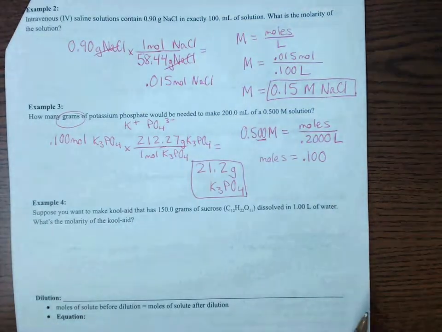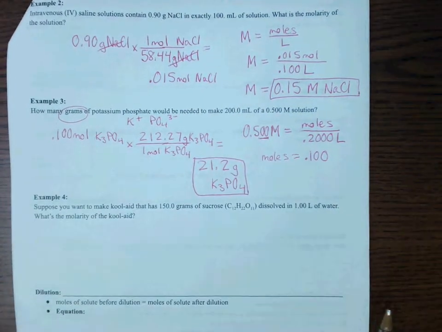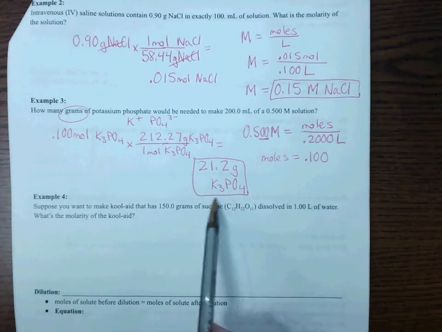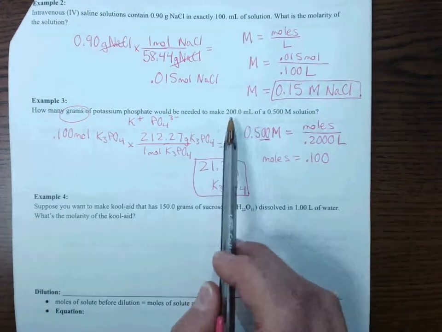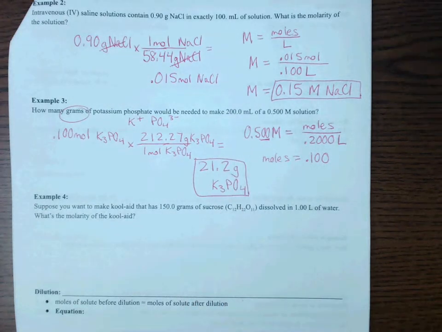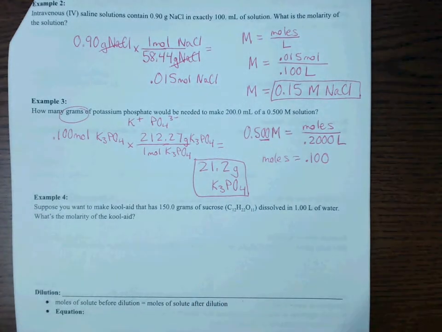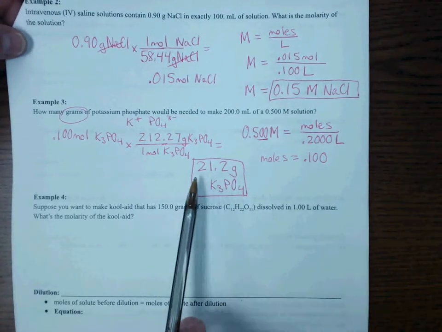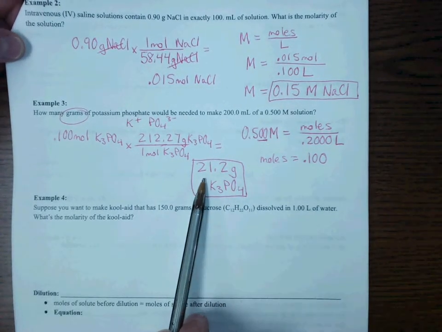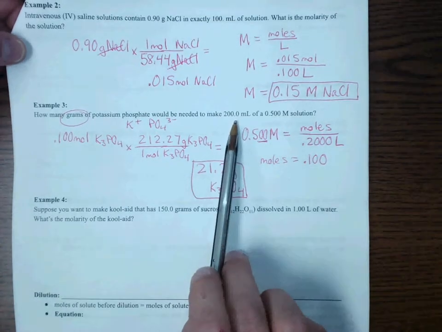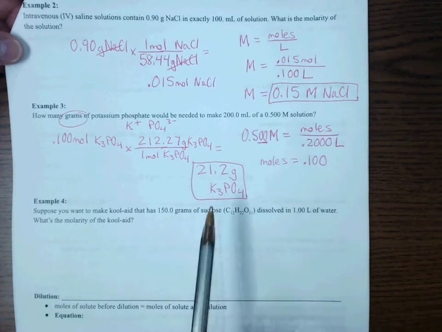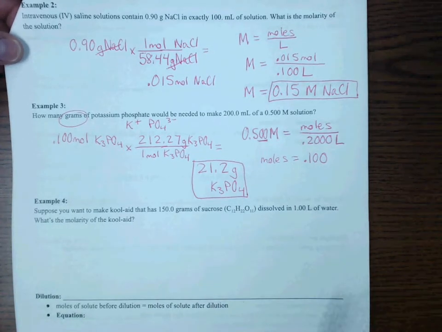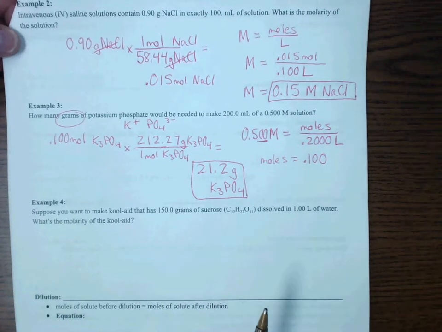Now why is this helpful? If you wanted to actually make this solution, this is the mass you would get of your solute, and then you would dissolve this in water to get to the volume of 200 milliliters. That's what we will be doing in the lab. We're actually going to make the solution. So you have to know that this is the solute you would have to mass. You add it to a beaker and add water up to 200 milliliters, stir it up, and then there's your 0.5 molar solution of potassium phosphate.